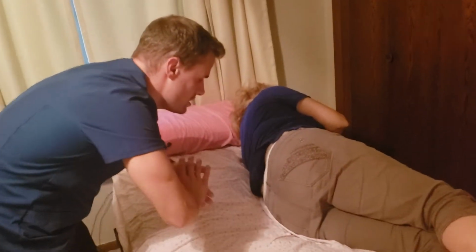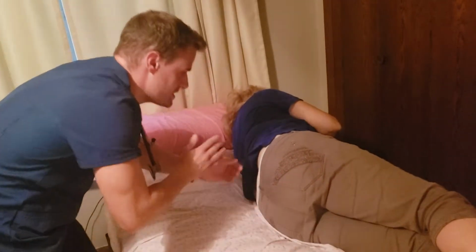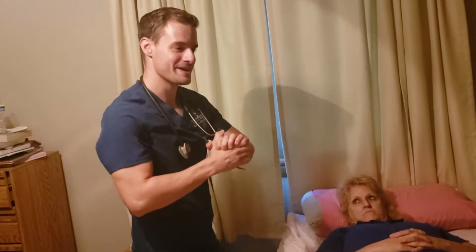I would then remove my gloves, wash my hands, have the patient turn over. I would inquire about their bowel status and bladder, noting their last BM, if they have any nausea or vomiting, if it was continent, incontinent. I would also ask about their urinary status, if it was continent, incontinent, if they have burning or pain with urination.